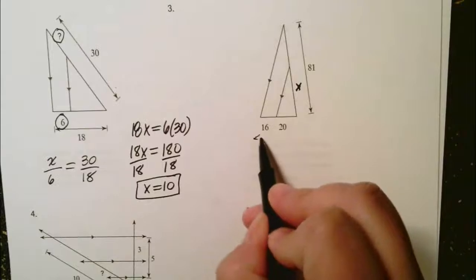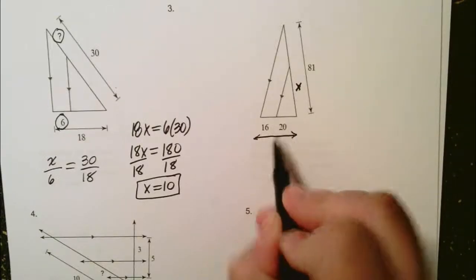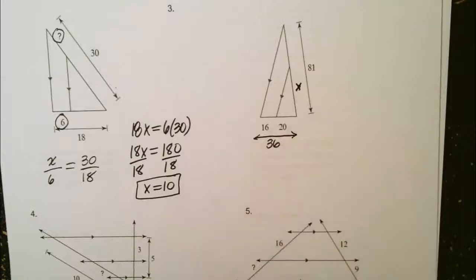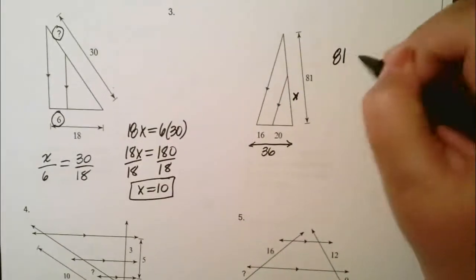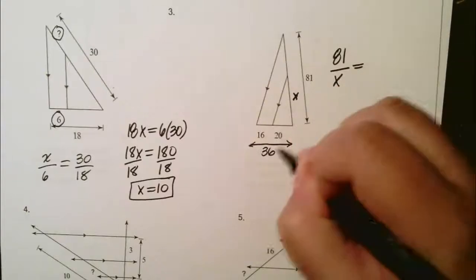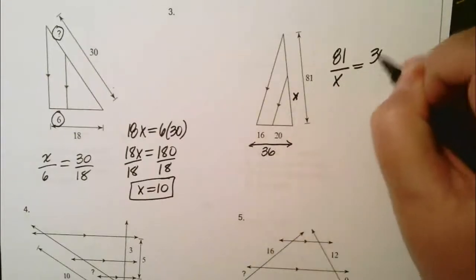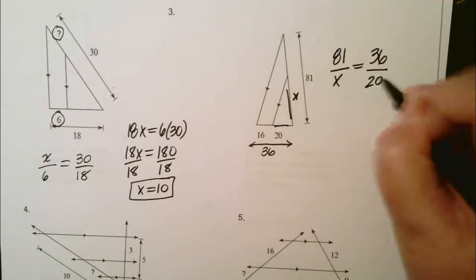To compare the 81, I have to compare it to this whole side, both pieces put together, which is 36. So I can say 81, whole side, over little piece of the side here equals whole side over here over a little piece of a side that goes with X, 20.